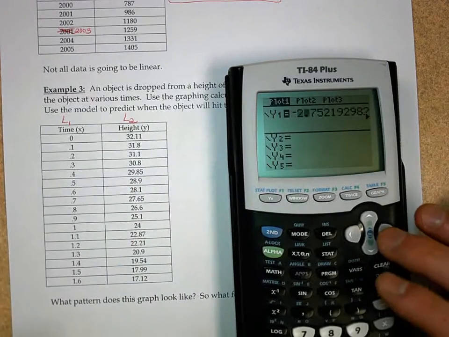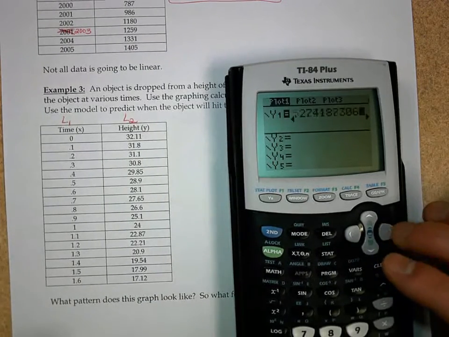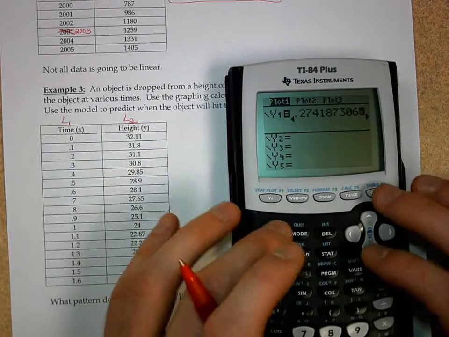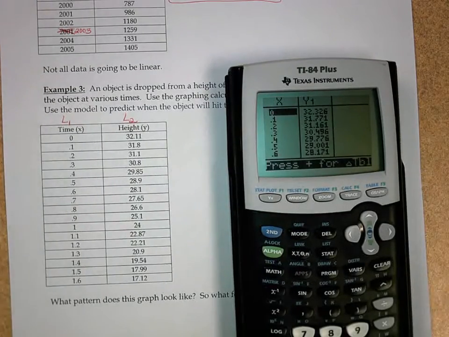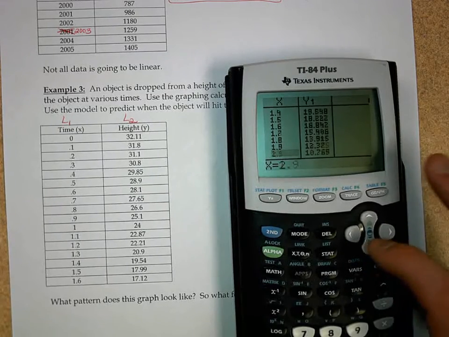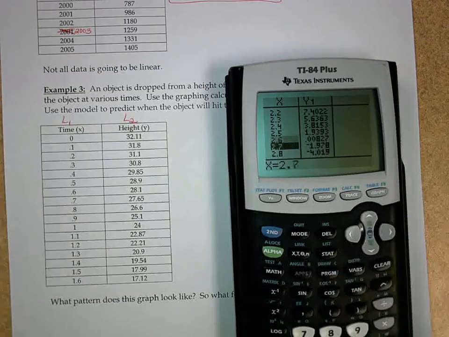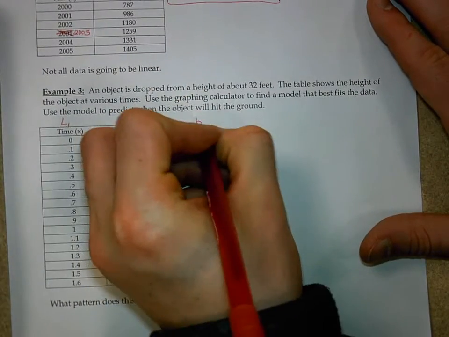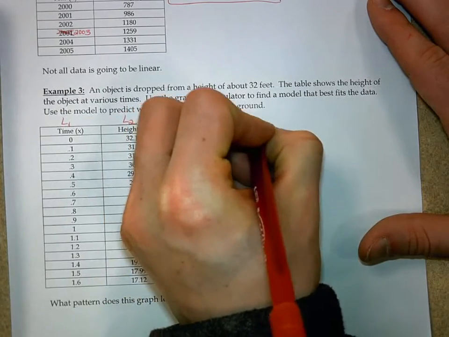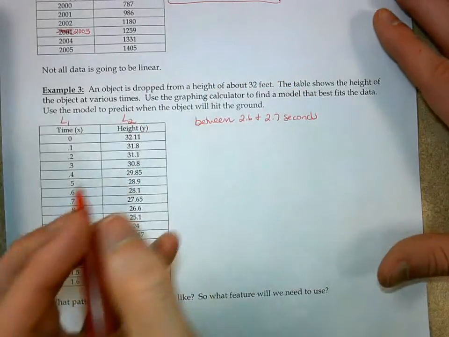I can see right there, since I stored in Y1, everything is there for me, the whole big long equation. So to determine when it's going to hit the ground, I'm going to go to my table, and I'm just going to scroll down until I see my Y values go negative. So right there, I see 2.6 and 2.7 is when I go from positive to negative. So use this model to predict when the object will hit the ground. It's going to be between 2.6 and 2.7 seconds.